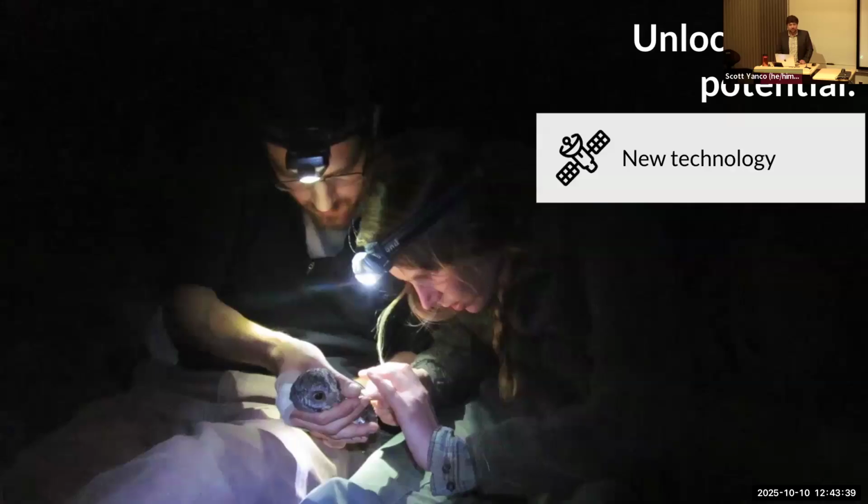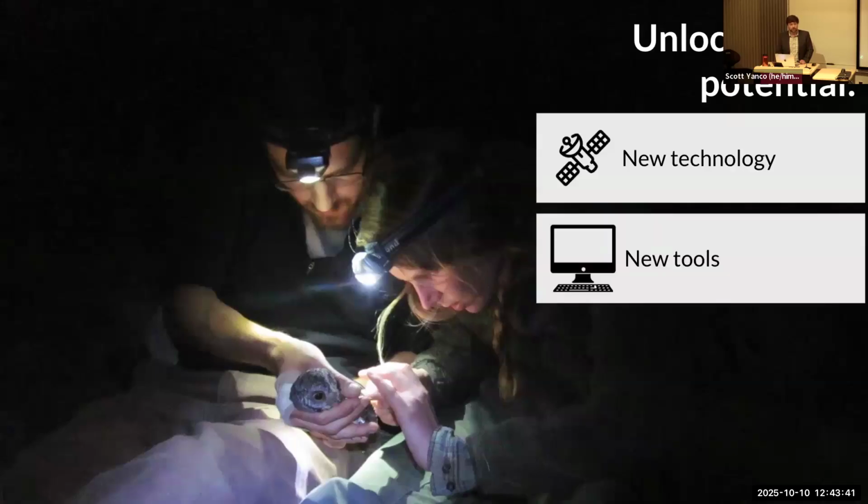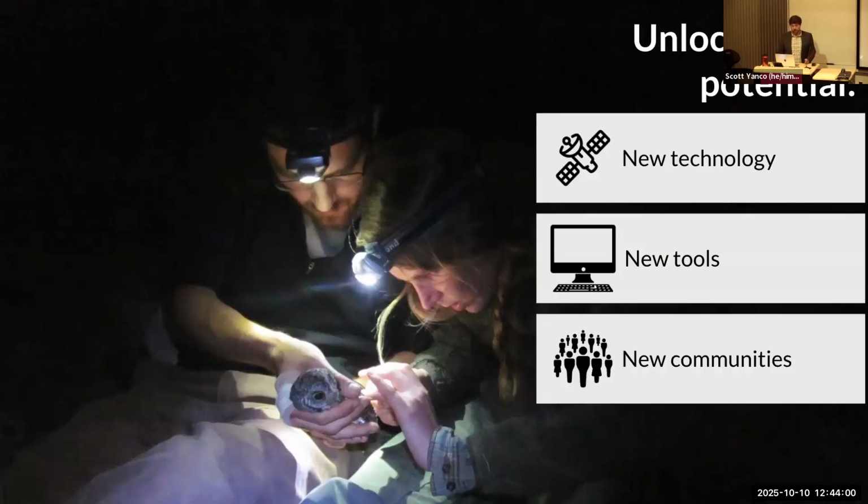We need to keep pushing on the technology. We need new tools, especially computational tools. Think about the first study I showed you, that was 16 owls. There were a lot of things that I can do by hand with 16 owls that I can't do with 16,000 individuals, right? So that takes new techniques for basic data processing, data cleaning, data aggregation, and harmonizing.